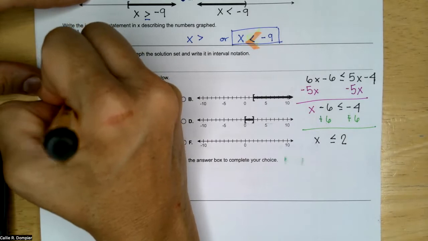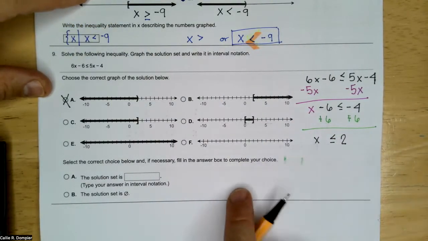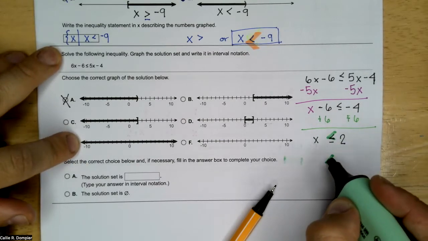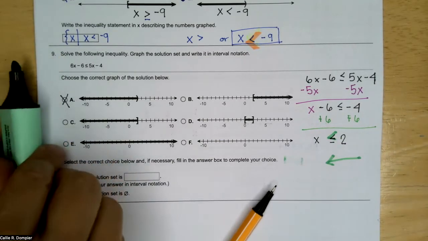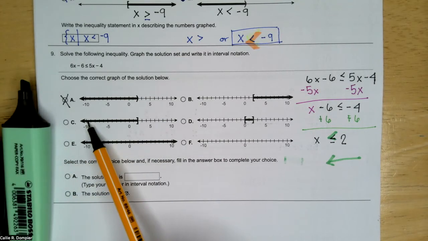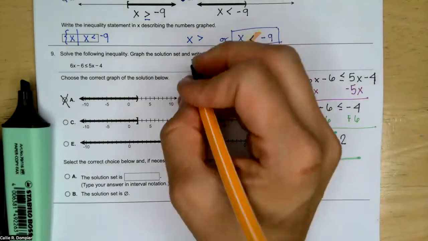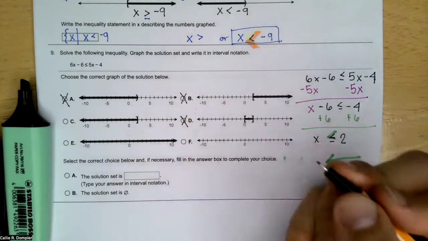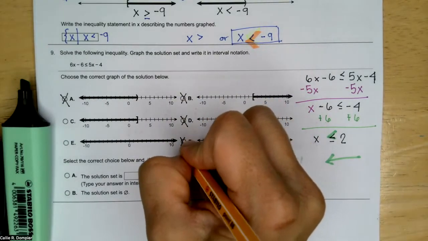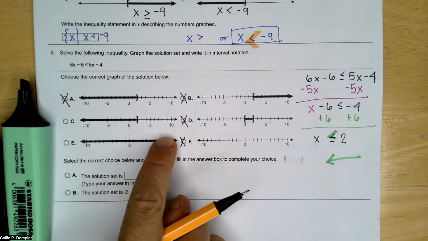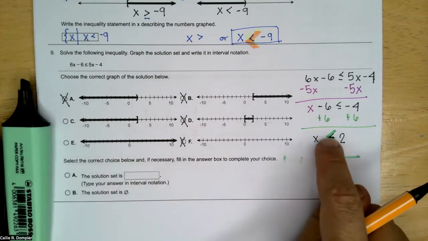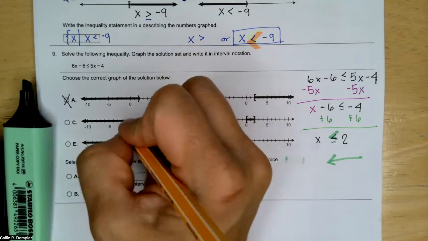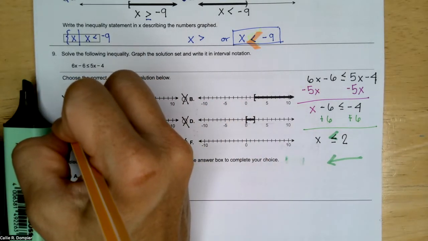These all have brackets, so it can't be A, right? X is less than or equal to 2. Less than means the arrow is going in the negative direction, okay? This arrow is going in a negative direction. That one is not, so it can't be B. There are no arrows here, and there is nothing here. So it's either everything or it's x is less than or equal to 2. Here's the 2 on the number line. X is less than or equal to 2. Good.